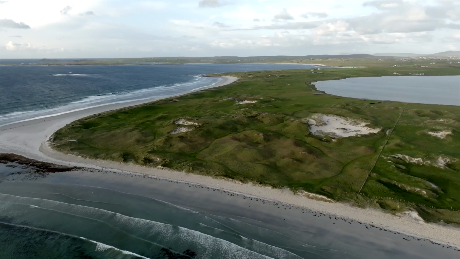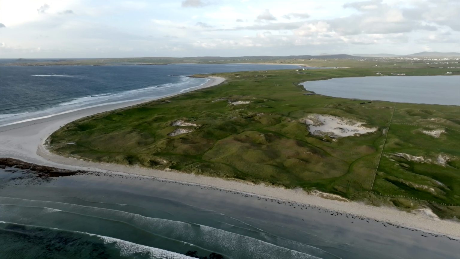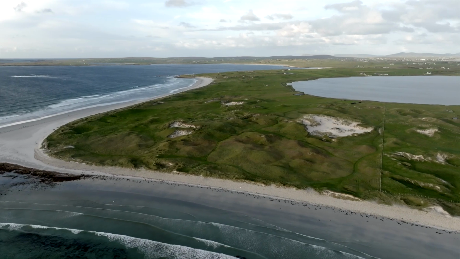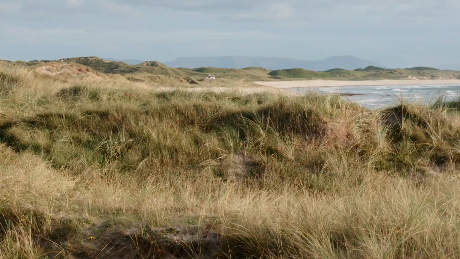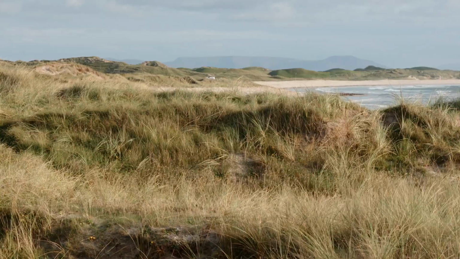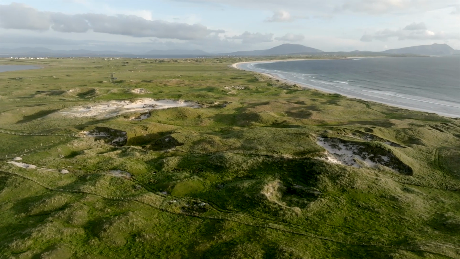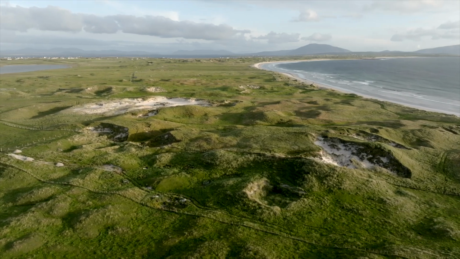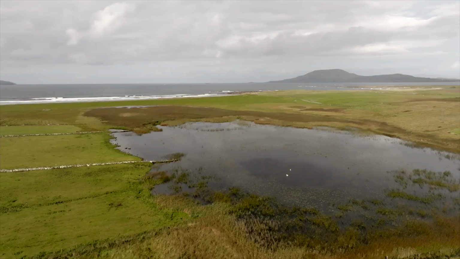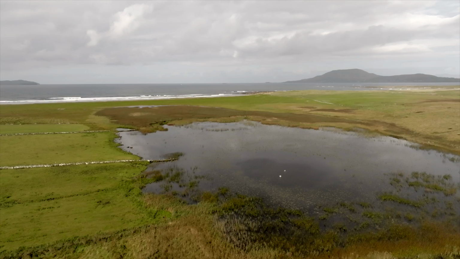Behind these foredunes we can find the fixed dunes that in some areas have existed for millennia. Wind and sand, supported by plants such as marram, can create dune systems up to 10 metres high. They are diverse habitats comprising a mosaic of dry grassland on slopes and high areas, as well as wetland habitats in hollows.